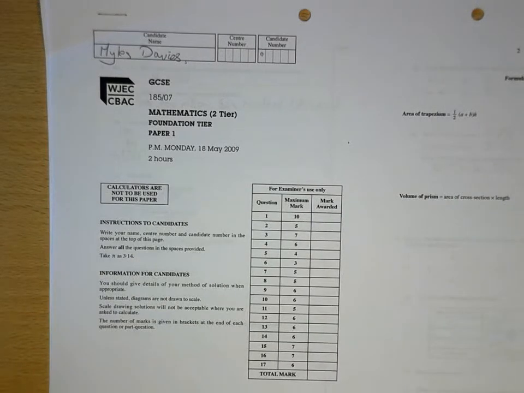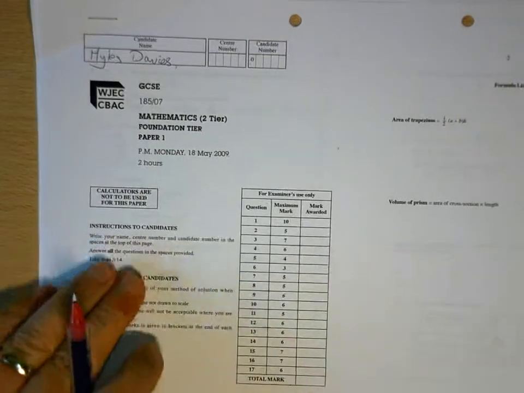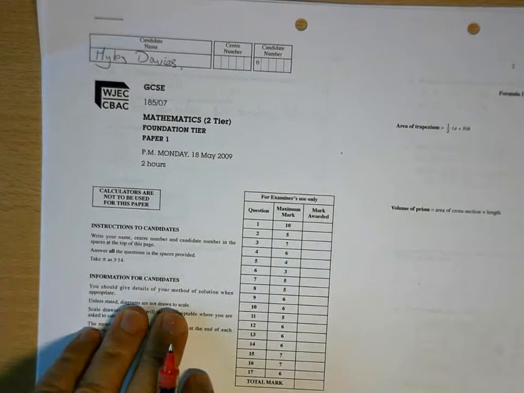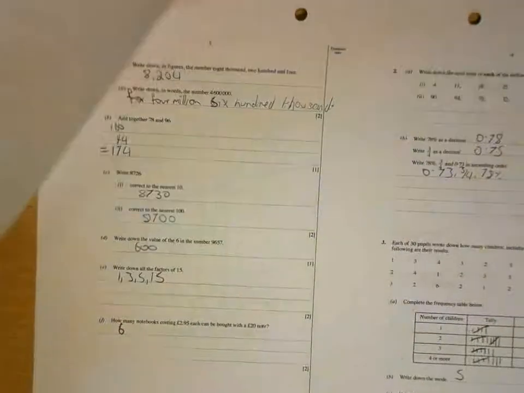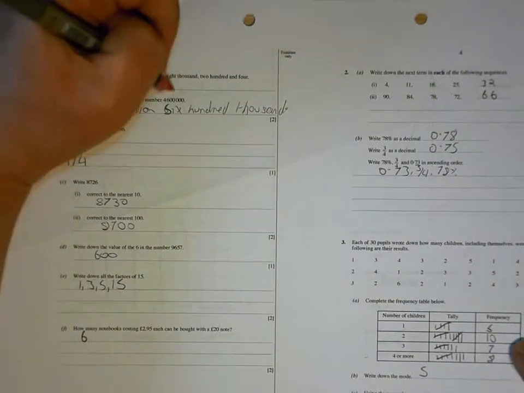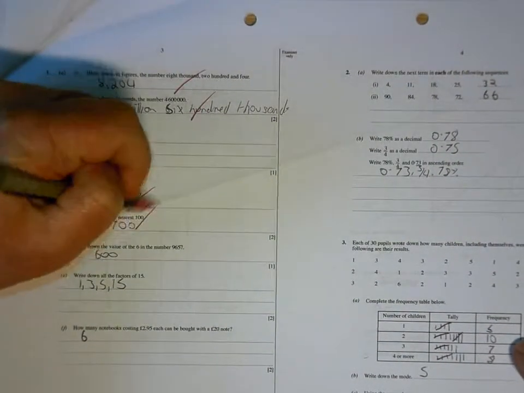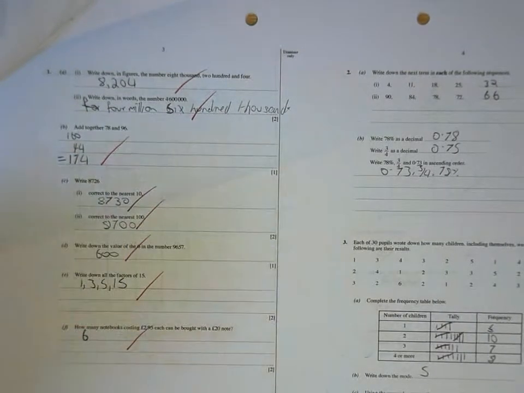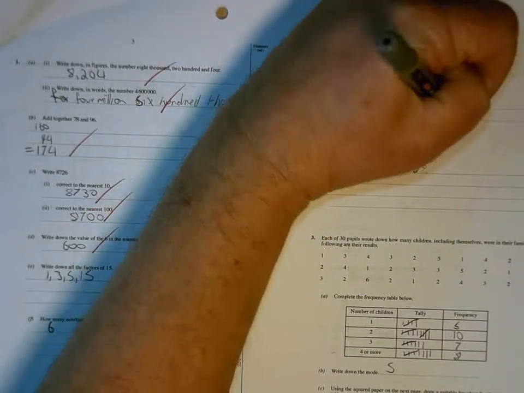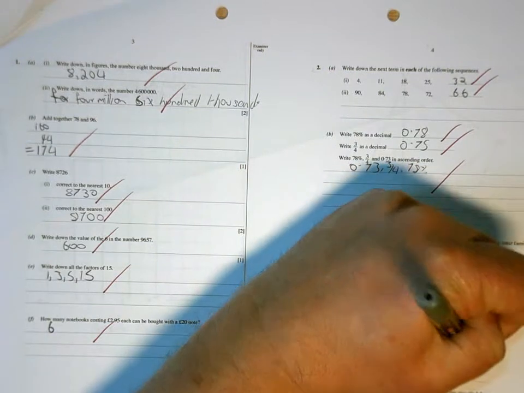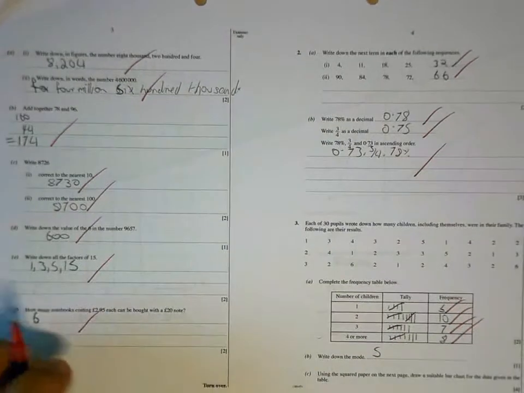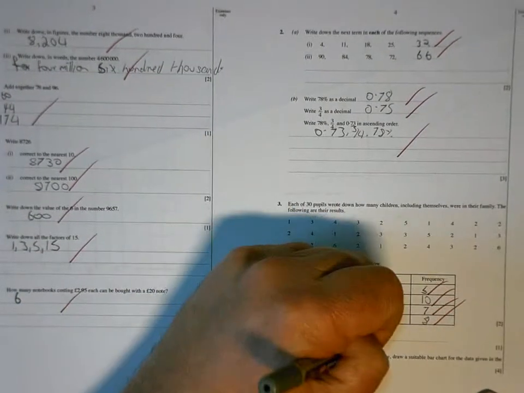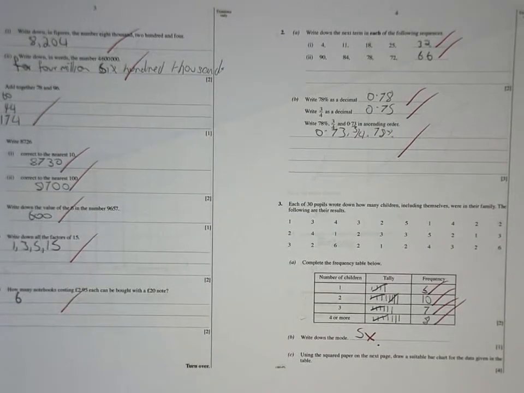Okay, Myles, so the first paper that I marked for you, you scored 40 on. So I'm looking for an improvement on that this time. Great start. Almost perfect. This is where you've gone wrong.